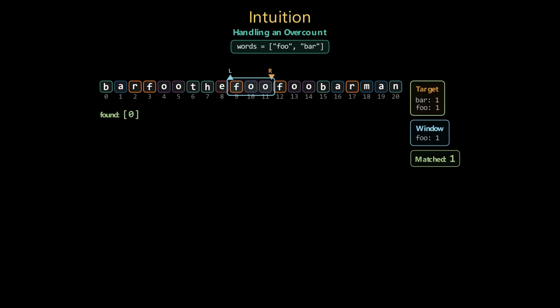Our right pointer takes another step and absorbs another foo. We log it, but our window map now shows we possess 2 copies of foo, while our target map only allows 1. This is an overcount violation. Because we have captured an excess duplicate, this step does not increment our matched counter. Our window is now oversaturated, and we must contract from the left to clear the pressure.